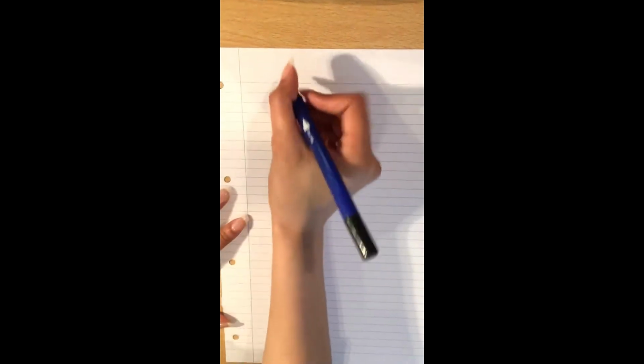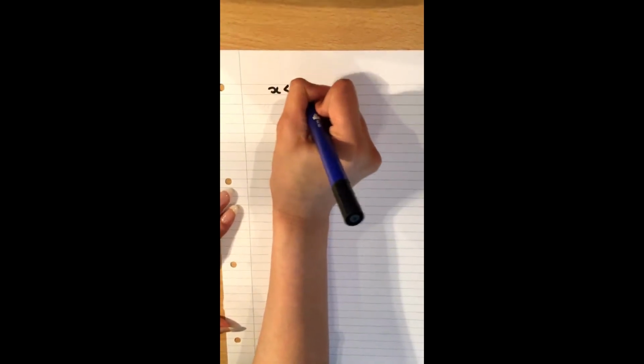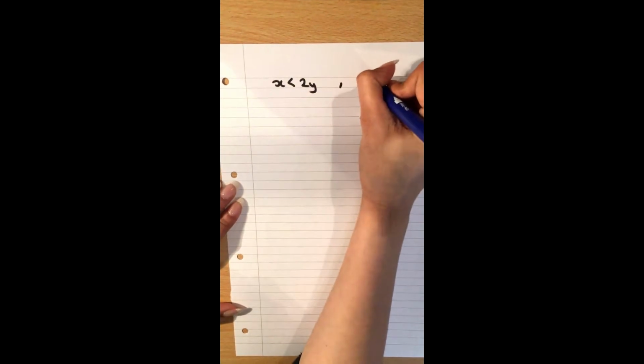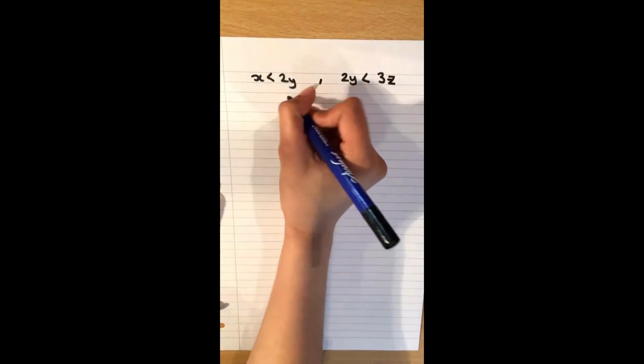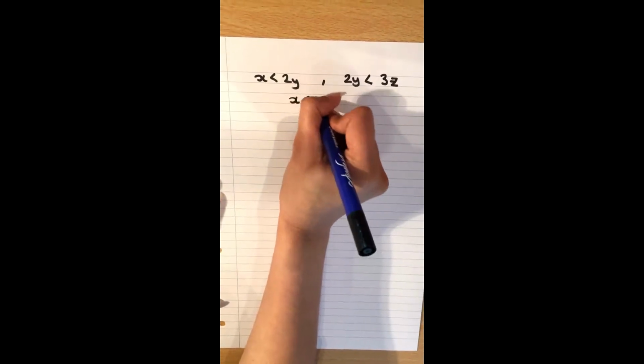The inequalities are transitive. Now that sounds complicated, but it's really easy. That means if x is less than 2y, but we also know that 2y is less than 3z, this means that x is less than 3z.